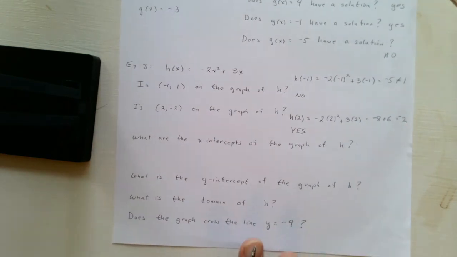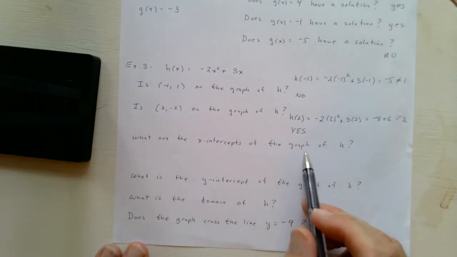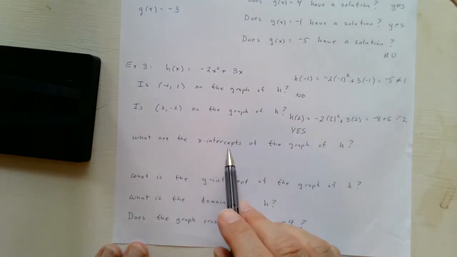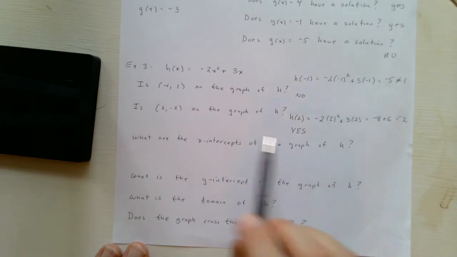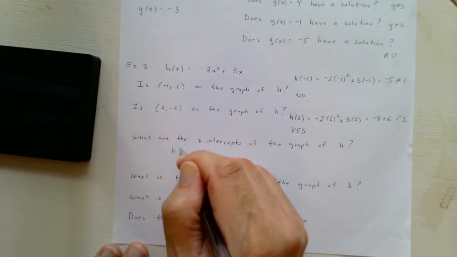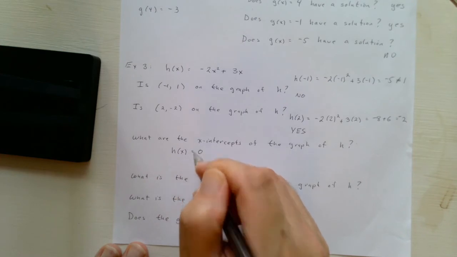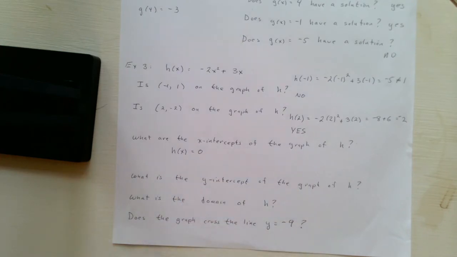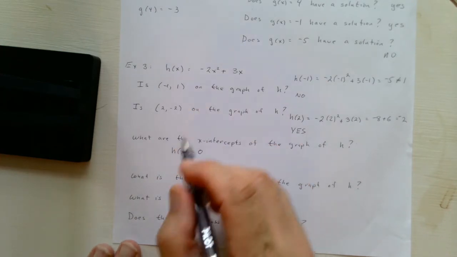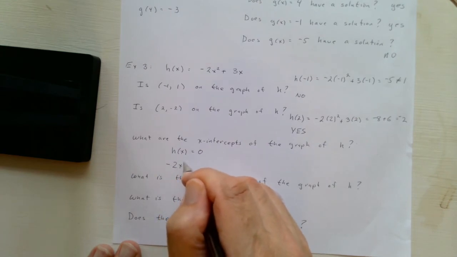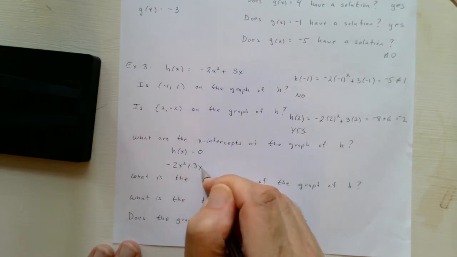The x-intercepts of the graph of h. Basically, at an x-intercept the y coordinate is 0, so h of x is going to be 0. So we set h of x equals 0, and that means we're setting minus 2x squared plus 3x equals 0.